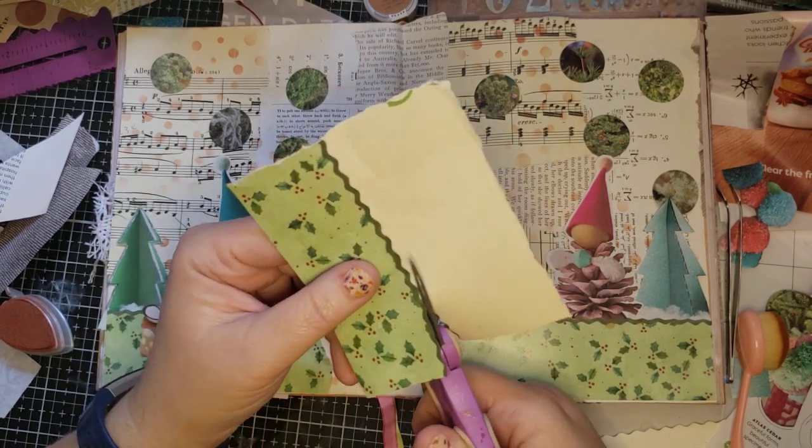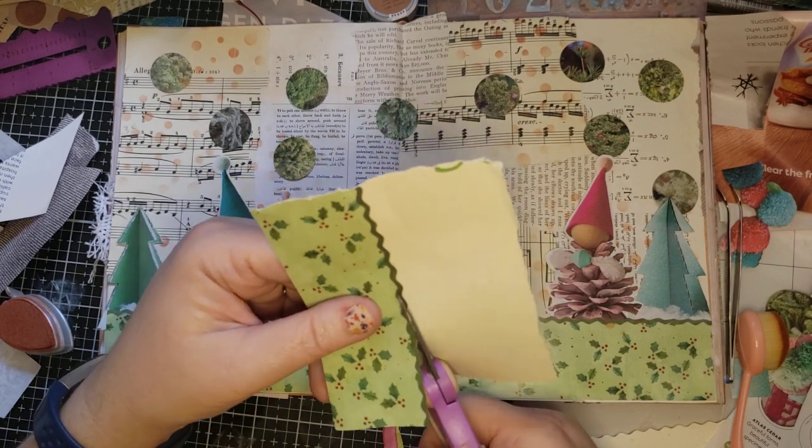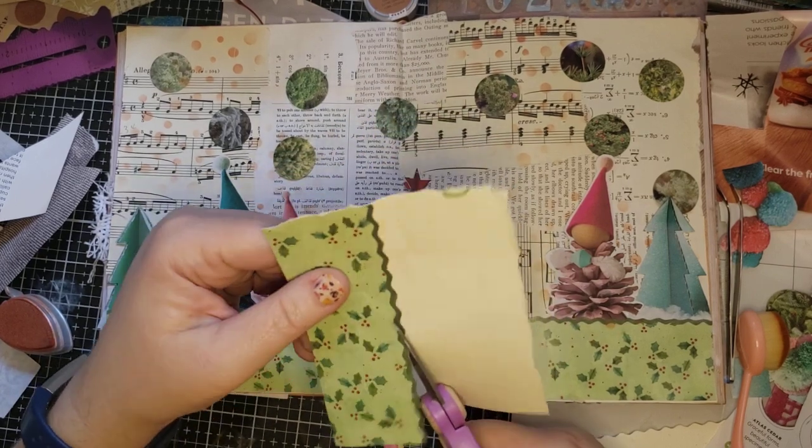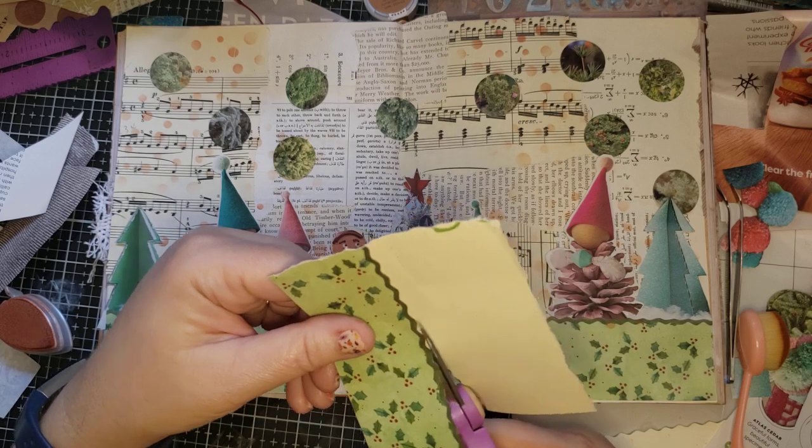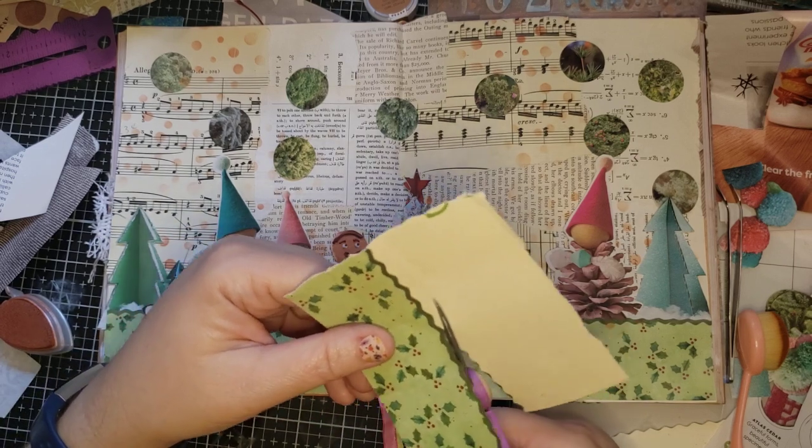Oh, Joe, you want to see what I'm cutting? No, you don't. You're not even looking. You're just listening to me chatter on while you do your own thing. And I'm okay with that.